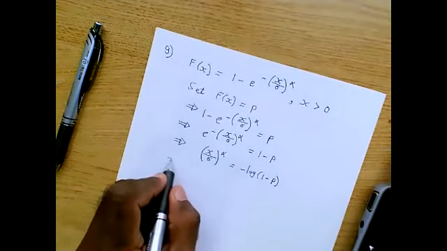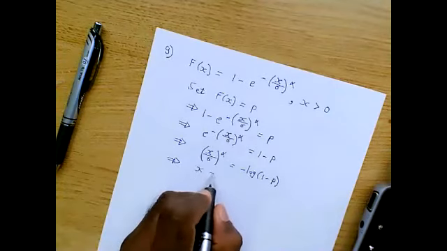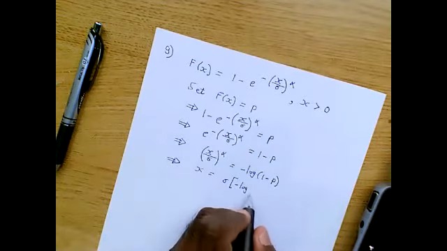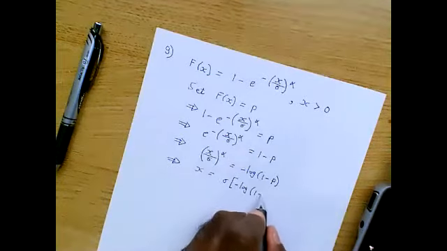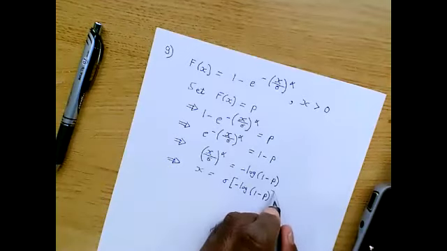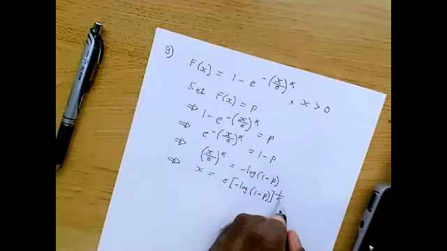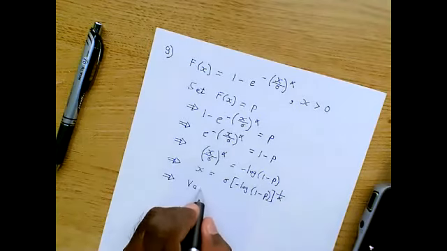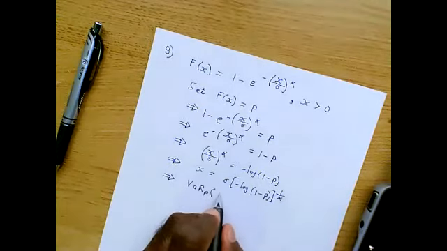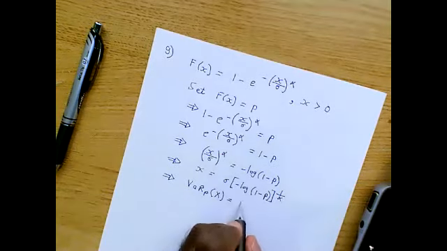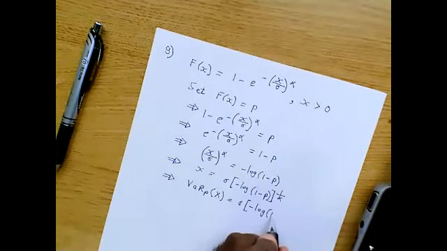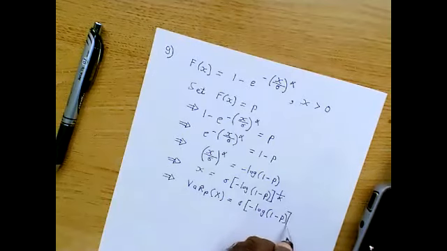So finally, your x is gonna be equal to sigma times, right. So your expression for the value at risk. Okay.